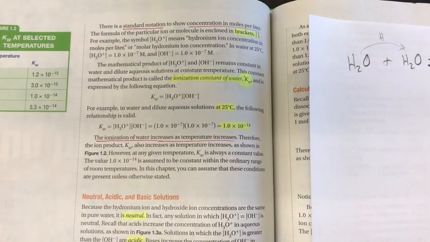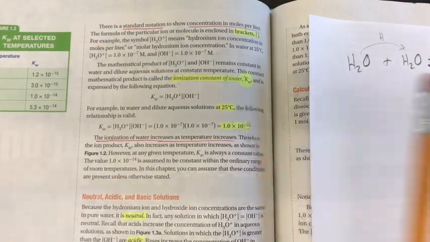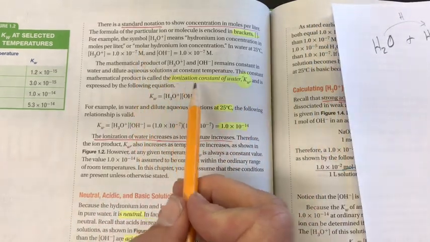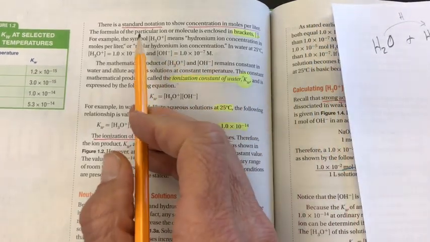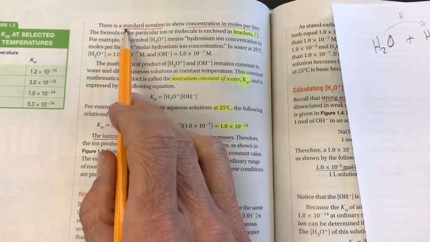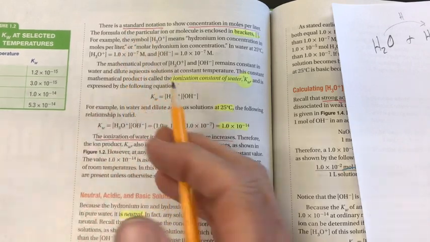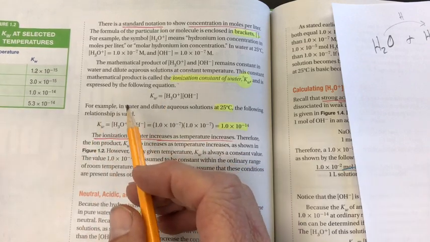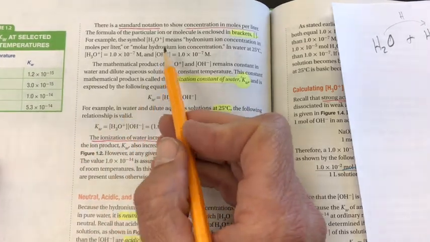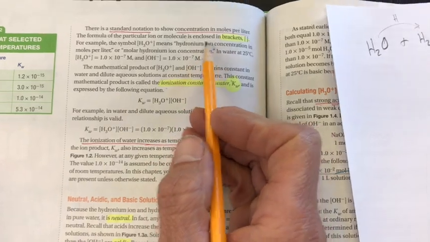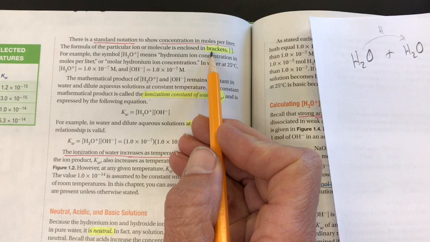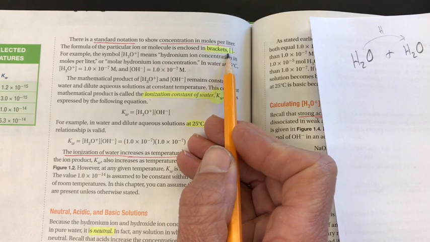All right, if you flip the page, you will see on page 480 that we're going to talk about the ionization constant of water. But before we talk about that, we need to talk about some notation. You know, in chemistry, we have subscripts, superscripts, and all kinds of little symbols to help us understand what things mean. Well, we're going to get to learn a couple more here, and that is we're going to put brackets around substances that we want to show the concentration of.